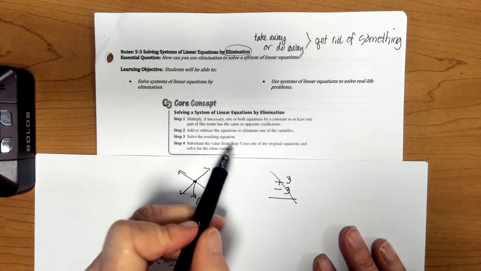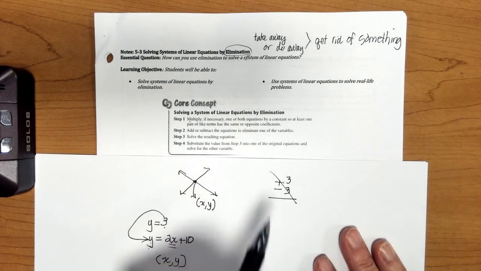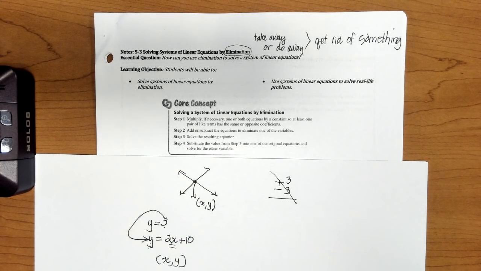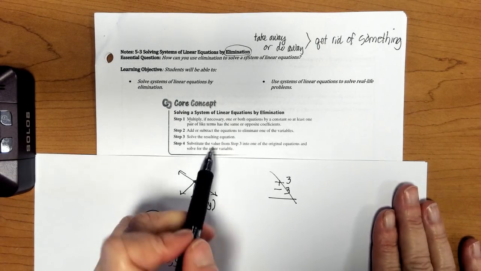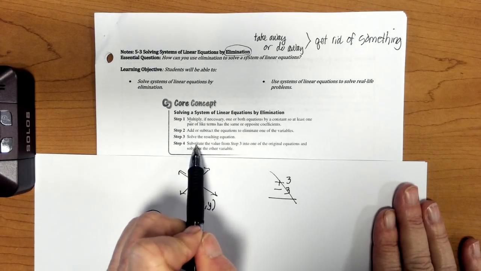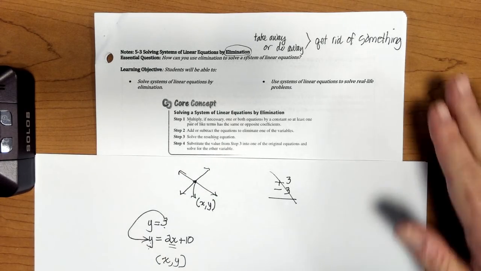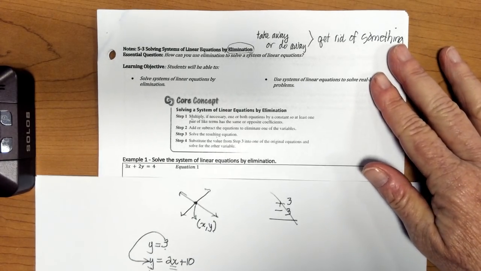Or I'm going to be looking at multiplying if I need to in order to make equations fit. So then what I do is I solve and then I substitute. So let's go ahead and look at the very first example.